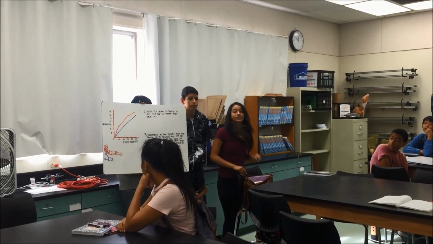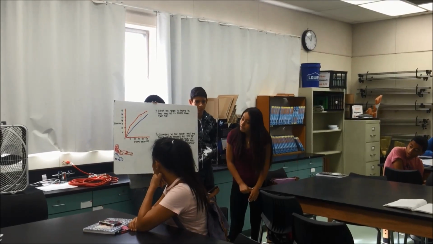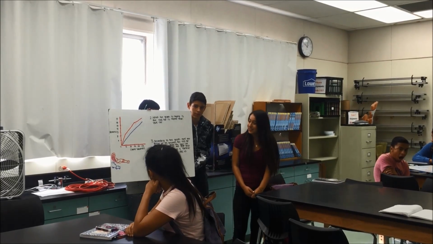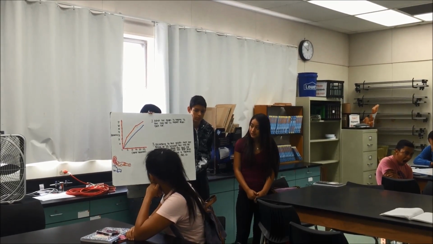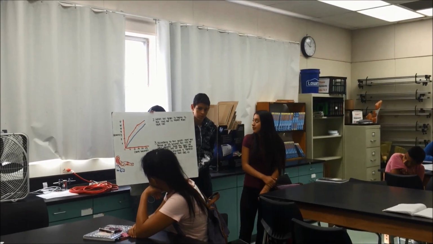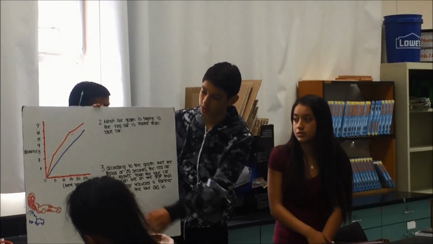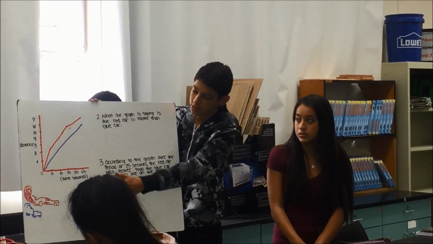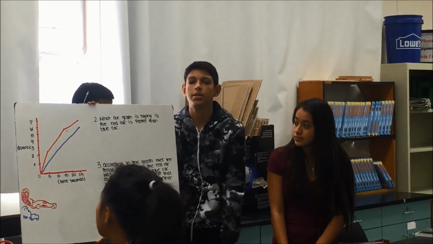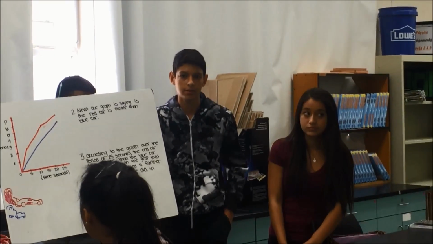Okay, so what about your graph is saying that the red car is faster than the blue car? Wait, what was the question? What you said in your graph for number 2 right there? You said what our graph is saying is that the red car is faster than the blue car. What about your graph is saying that? The points that we plotted, because it shows that in the time that both cars traveled, the red car traveled a farther distance, which means that it must have been faster to get to that point. Okay, very good. Thank you much.